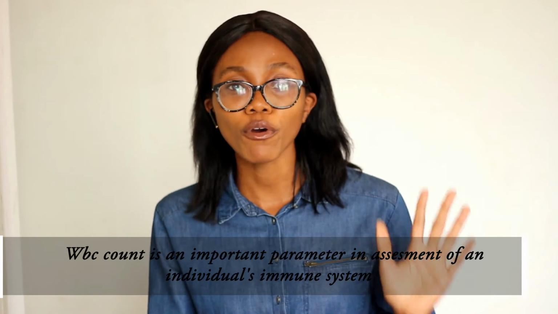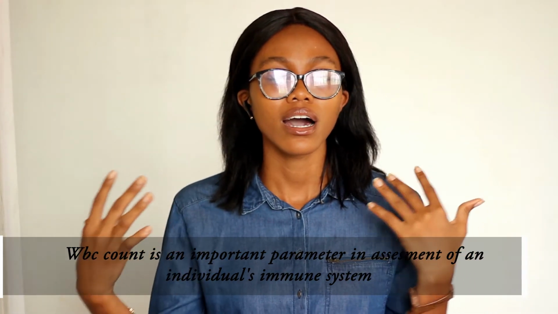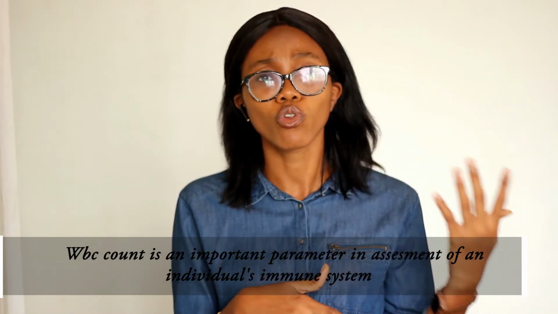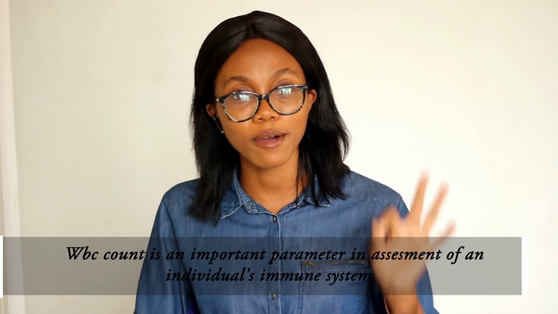If another one is high, it tells us it's a parasitic infection, and so on. But I will not bore you with that. Basically, just know that if your white blood cell count goes way above the range, it either means you're fighting an infection, or it could mean different things in different cases. And if it's low, it can mean different varying conditions. So the white blood cell count helps us to assess an individual's immune system.